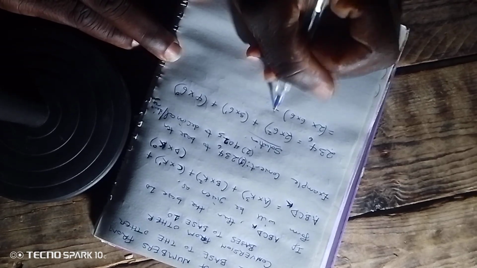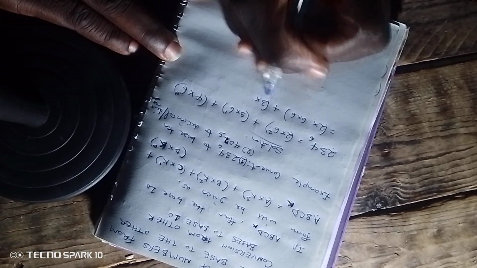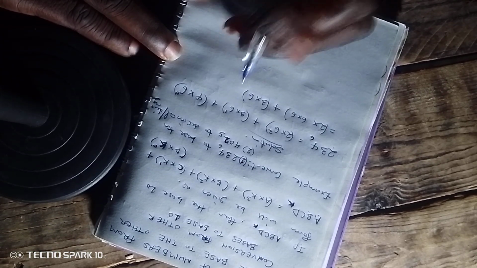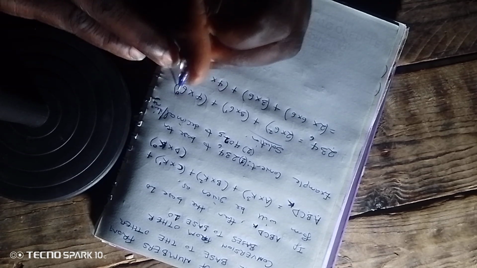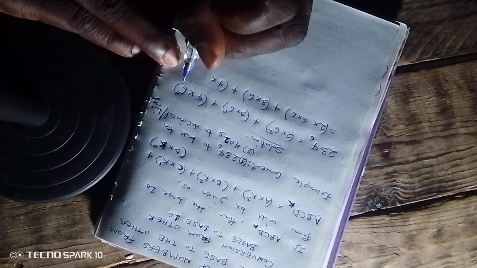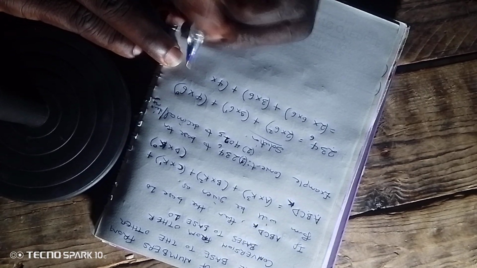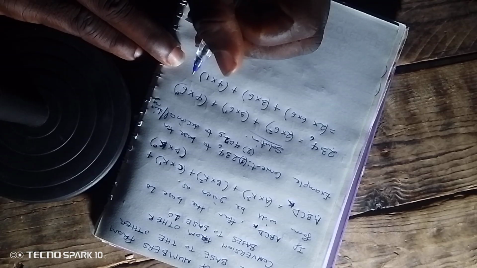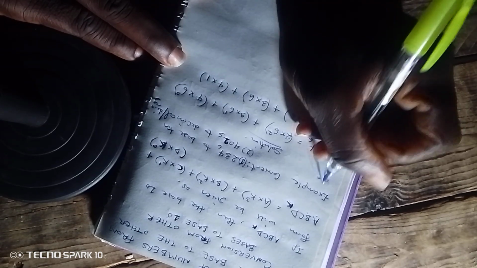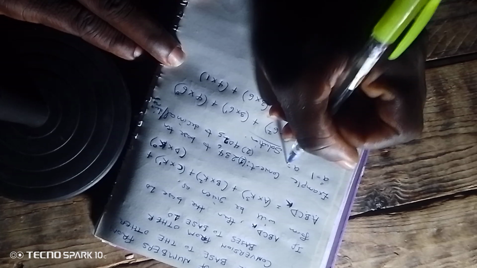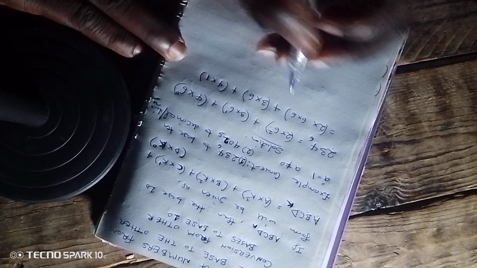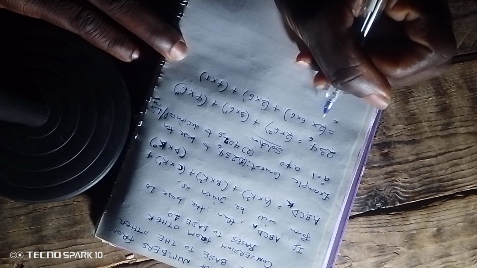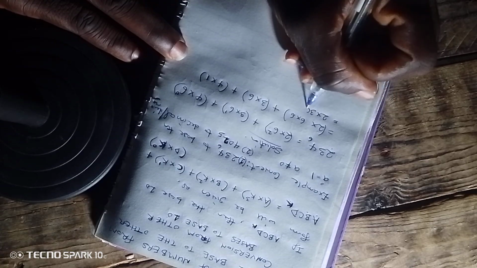Then 3 times 6 raised to power 1 is the same thing as 6, plus 4 times 6 raised to power 0. Any number that is not 0 raised to power 0 is 1. Please take notes. Any number like A raised to power 0 is 1, as long as A is not 0. But if A is 0, 0 raised to power 0 cannot be 1. So please take notes.